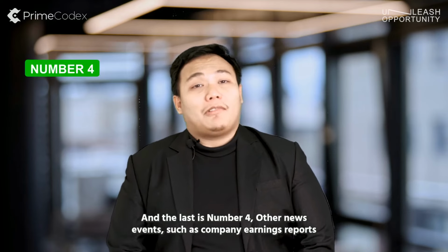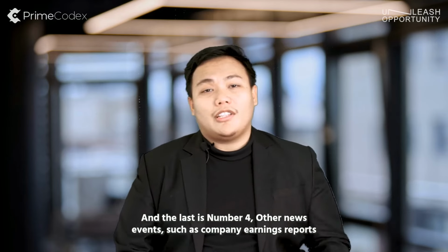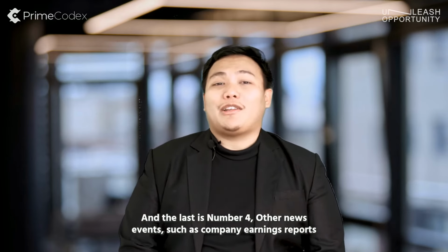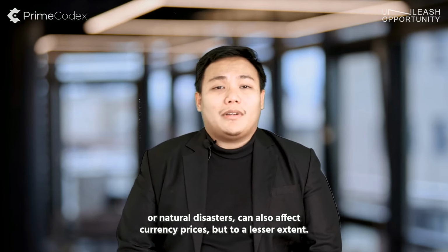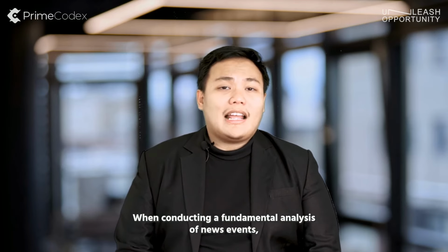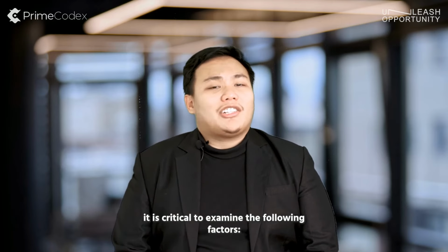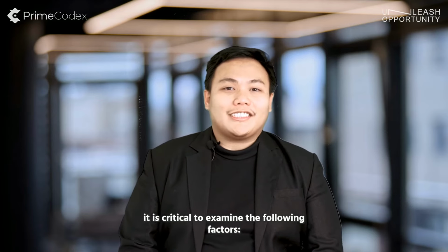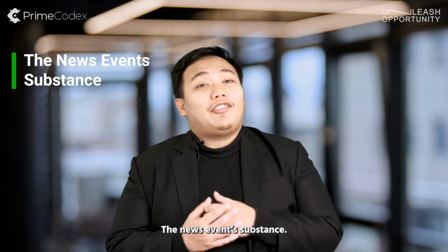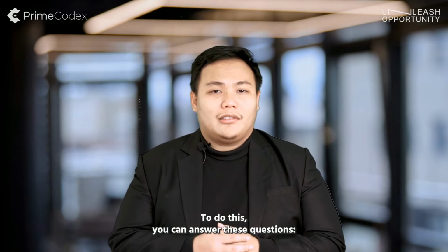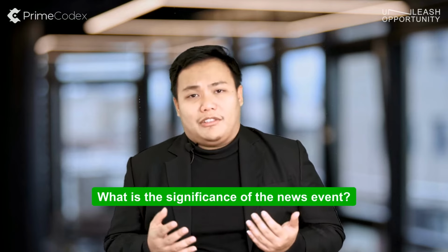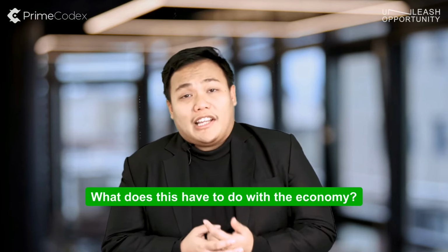And the last is number 4. Other news events such as company earning reports or natural disasters can also affect currency prices, but to a lesser extent. When conducting a fundamental analysis of news events, it is critical to examine the following factors. The news event substance. To do this, you can answer these questions. What is the significance of the news event? What does this have to do with the economy?